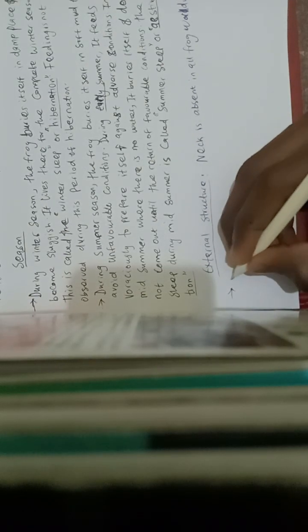So now I will write the second term you need to take note of. The skin is kept moist. You know what it means by moist?